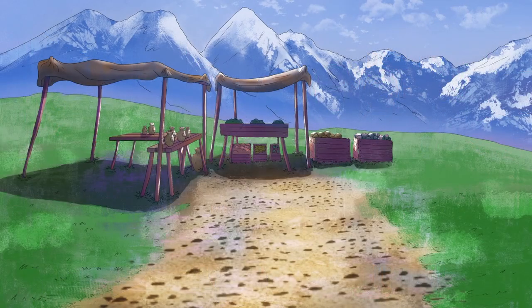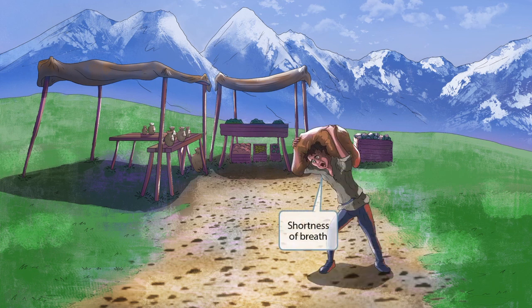Let's get started. This scene will take place at a marketplace in the mountains of Colorado. We can see our first character bent at the waist and struggling to breathe as he carries a heavy load of stuff into the marketplace. This idea should help remind you of shortness of breath, which is the focus of this video.